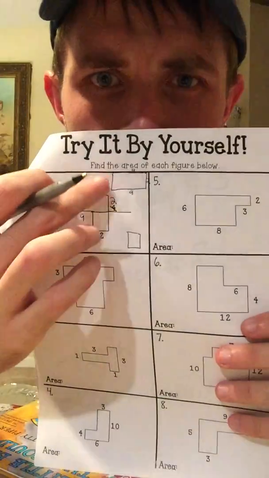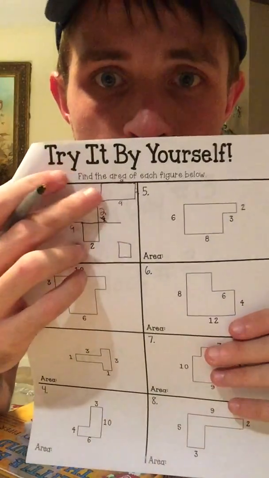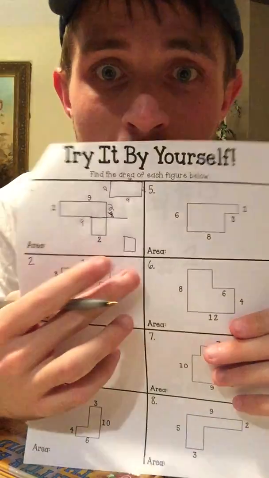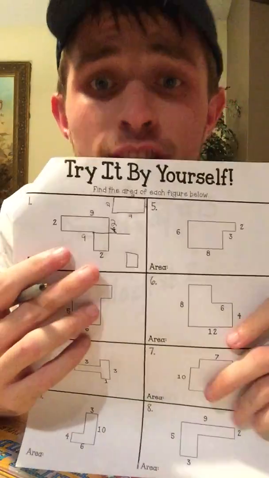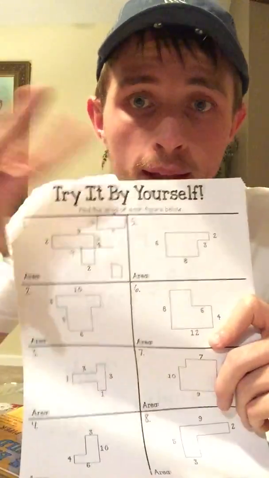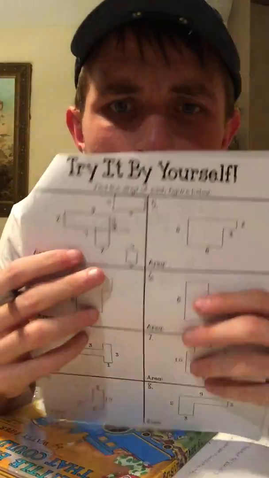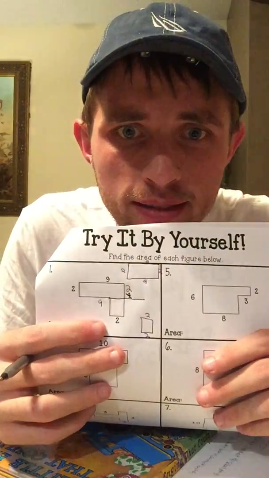Don't forget to put your dimensions up here as well, okay? Do I have all my dimensions for this shape? Yes, so now I have to move down here. Now I do have one dimension, I do have the width. What is the width of this shape? 2, right? Now, do I have the length of this shape yet?